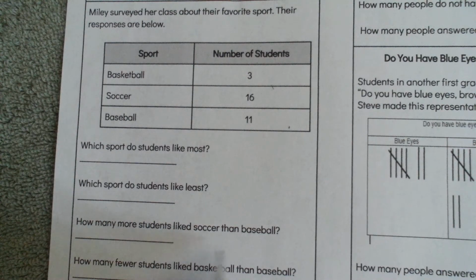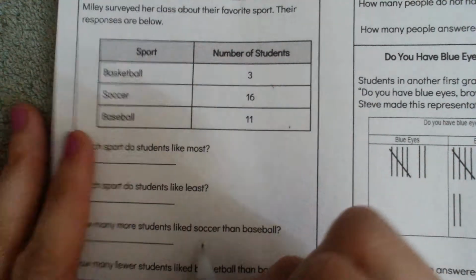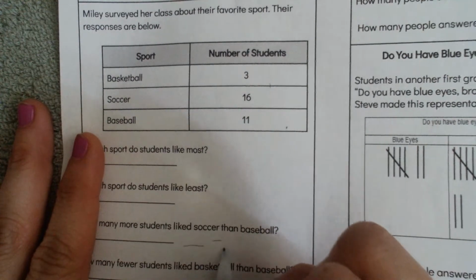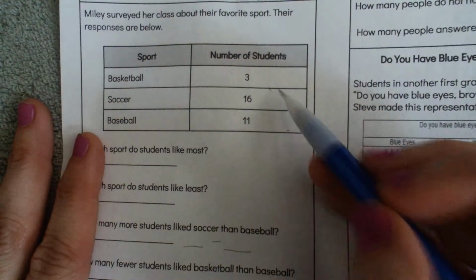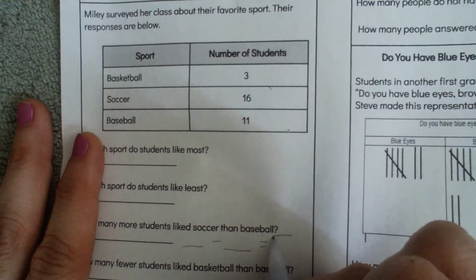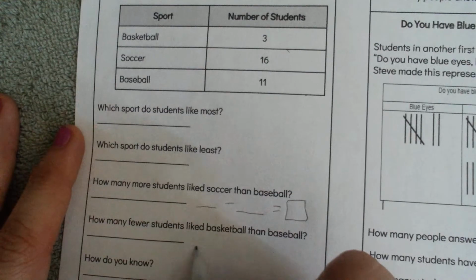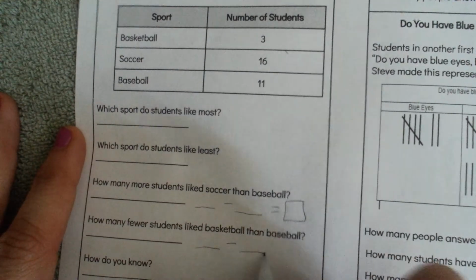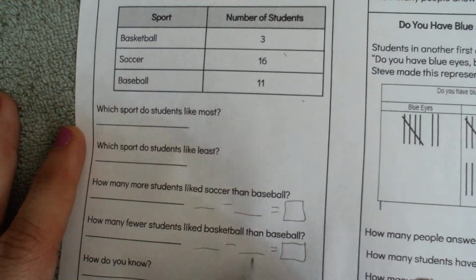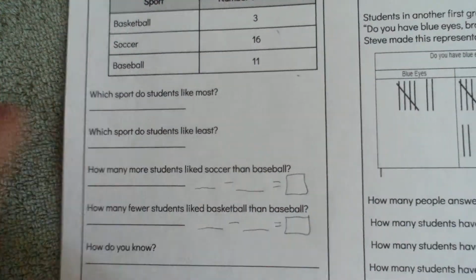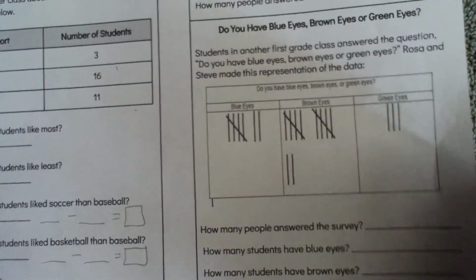How many more students liked soccer than baseball? We're going to do the same thing we did in the other one. You're going to go to soccer, and you're going to subtract baseball, and then you're going to write the answer. And then how many fewer students liked basketball than baseball? You're going to do the same thing. Something minus something equals I don't know. And again, down here, you can write your equation if you want to. Okay? And the last one, we have a tally mark chart.